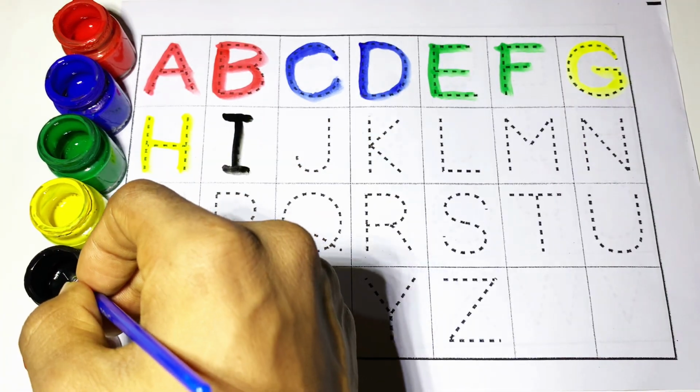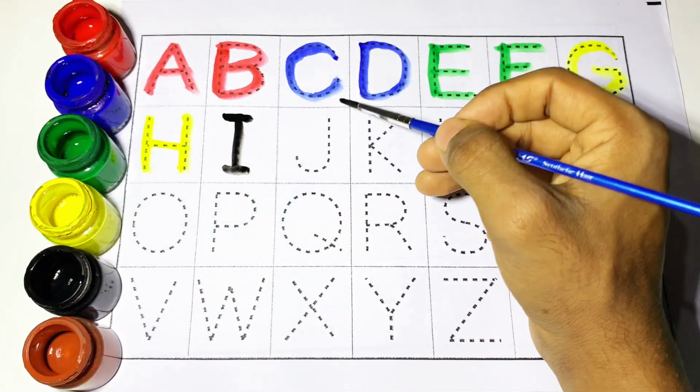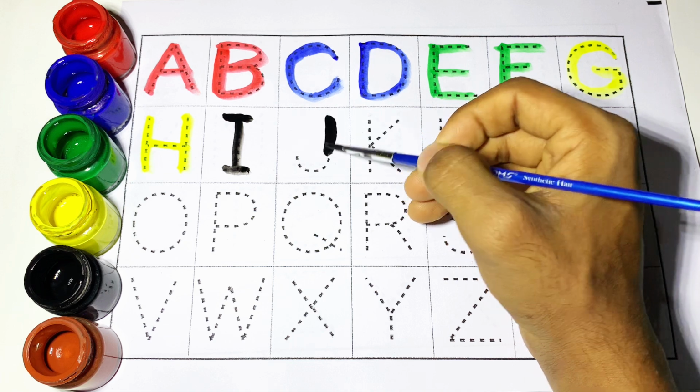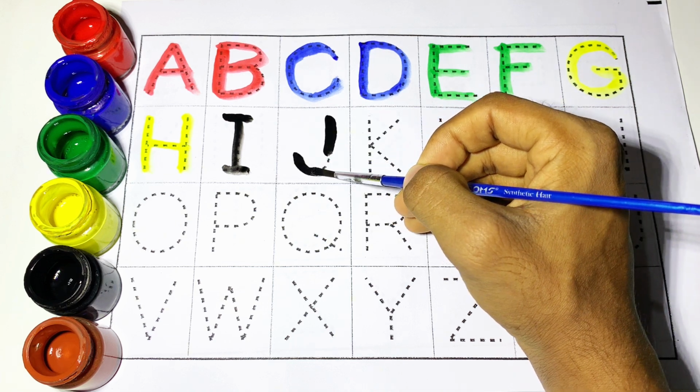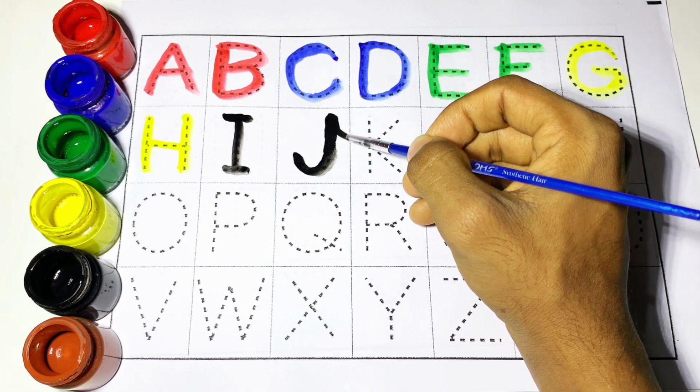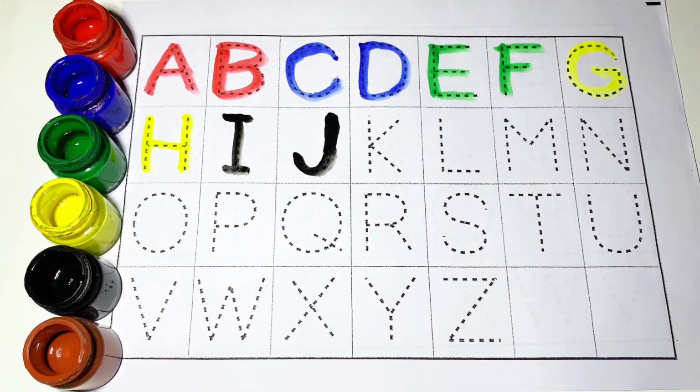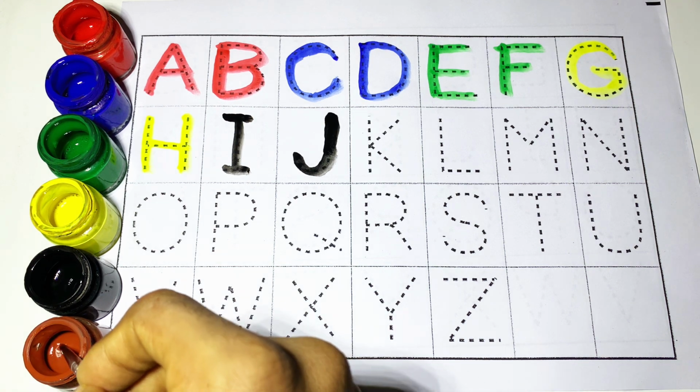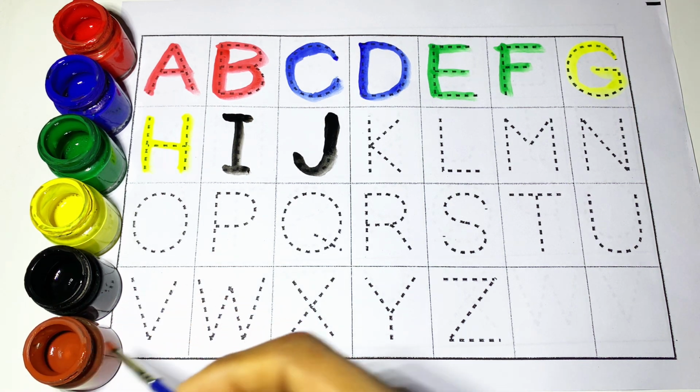Kids, again use black color and draw J. J for joker, J for jackfruit. The alphabets of J. Kids, now draw K. K for kite, K for king. The alphabets of K, and use brown color.